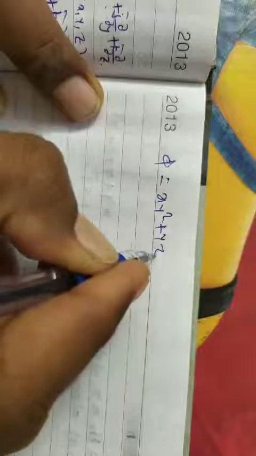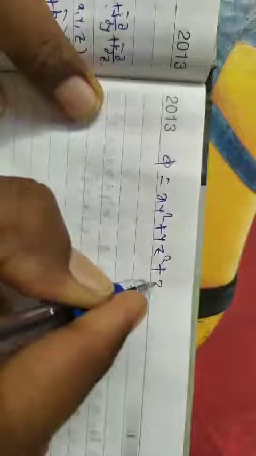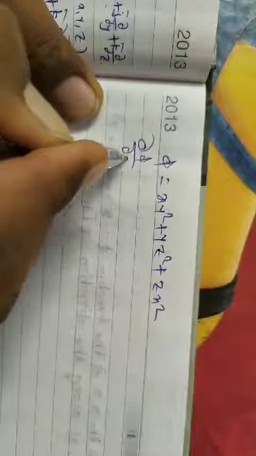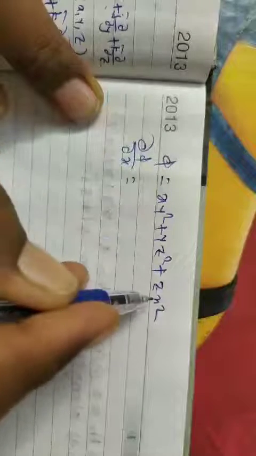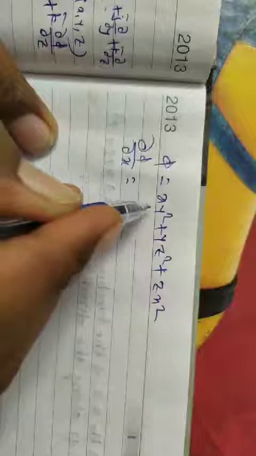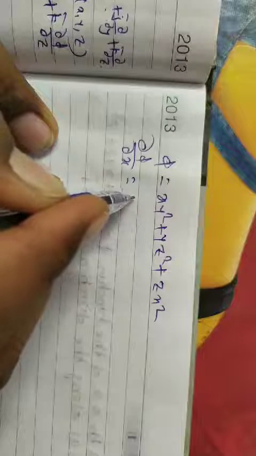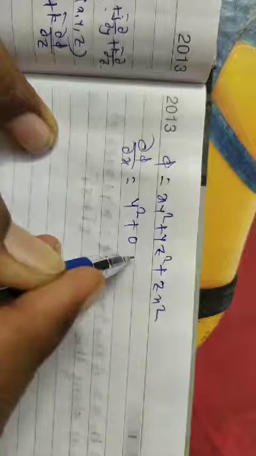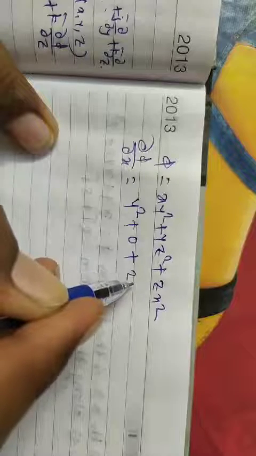Now first, suppose we take the derivative of phi with respect to x, that is ∂φ/∂x. Here φ = xy² + yz² + zx². Now if we differentiate φ with respect to x, we have to take y and z as constant. So what is ∂φ/∂x? Here y is constant, derivative of x is 1, that is y², plus yz² is constant, so derivative of the middle term is 0, and plus z into derivative of x², which is 2x, so 2zx.